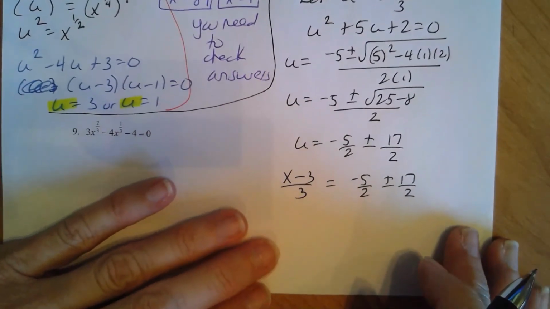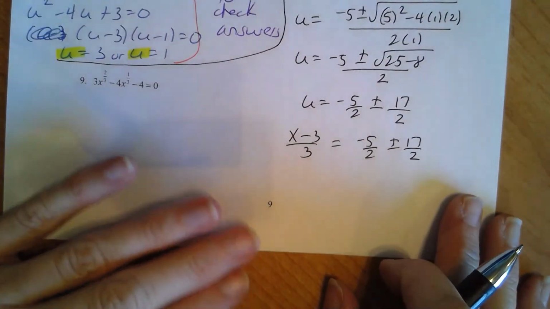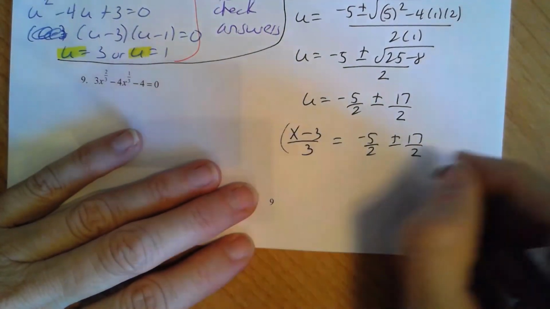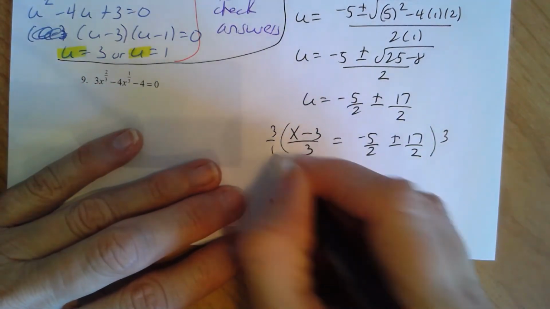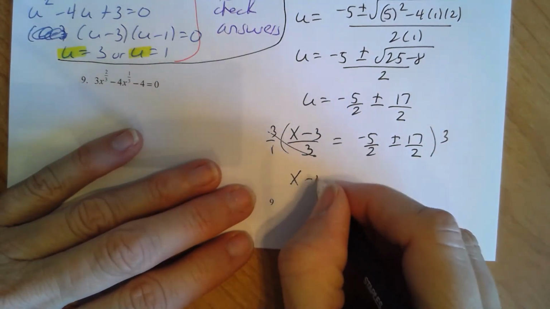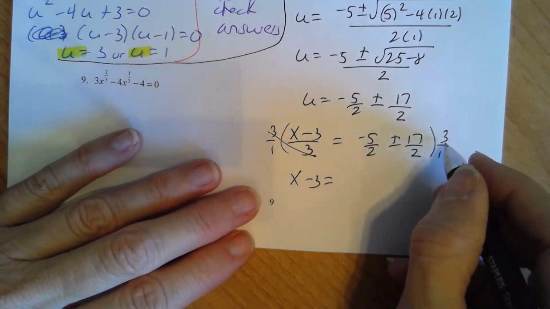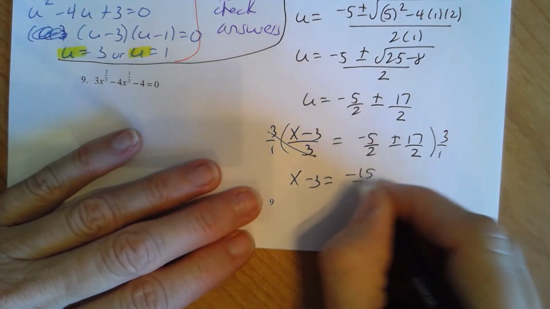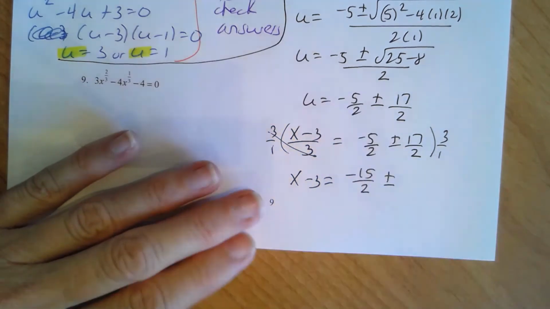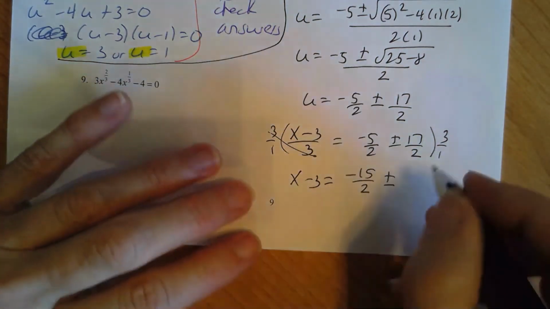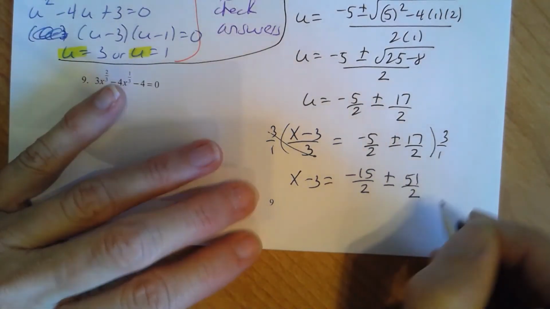This is a challenging one. But again, I think we can still do it. So, easiest way to do it is to go ahead and multiply everything by 3, so I can get rid of my fraction. So I get x minus 3 equaling, remember we love multiplying fractions because we just multiply straight across. So 3 times negative 5 is negative 15 over 2. And then we have 17 times 3, which is 51 over 2.